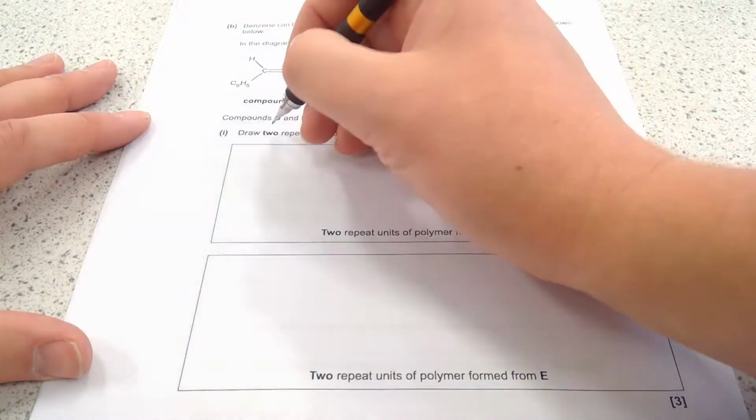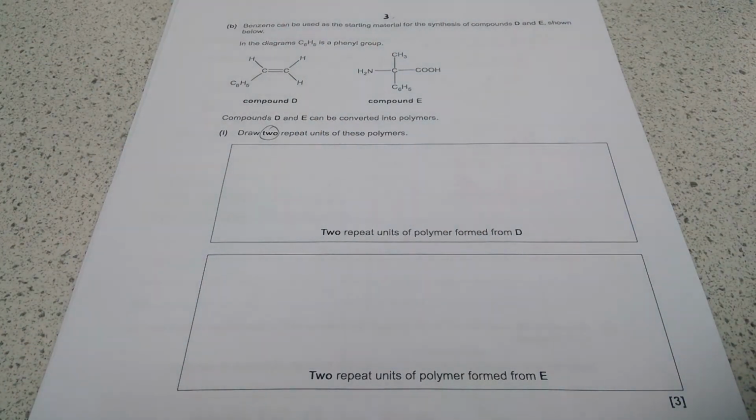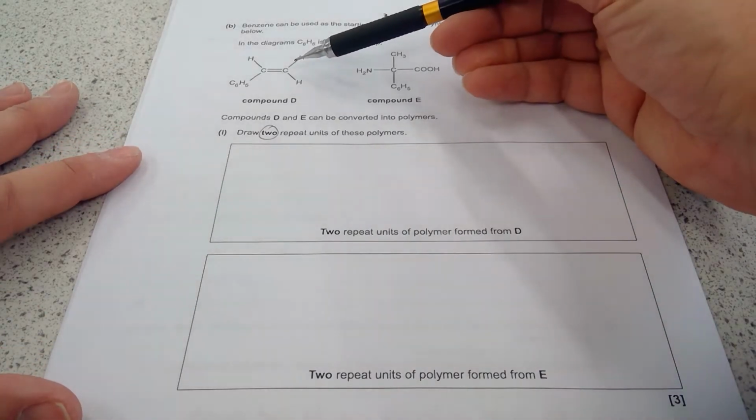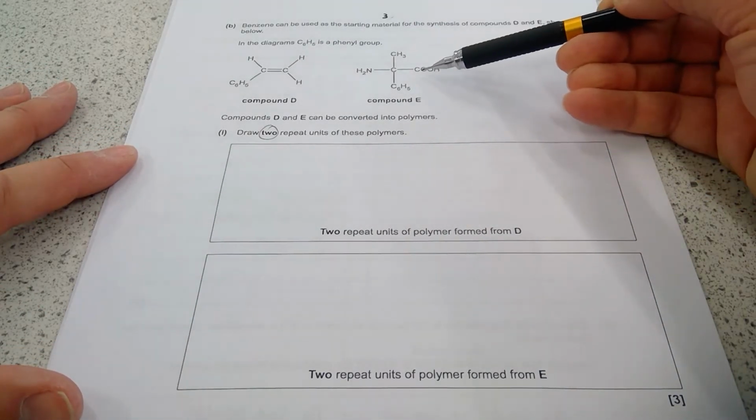All right, that's even bolded, 2 repeat units. So if you've only drawn 1 repeating unit in your answer, you cannot get the mark for it. You've got to do what the question is telling you to do. So 2 repeating units from compound D, and then 2 from compound E.